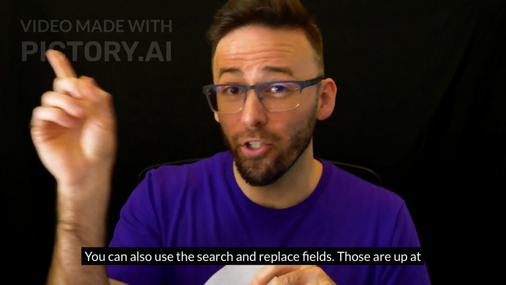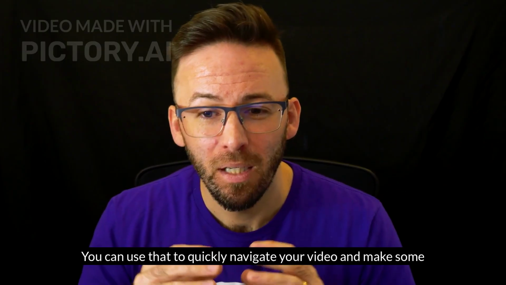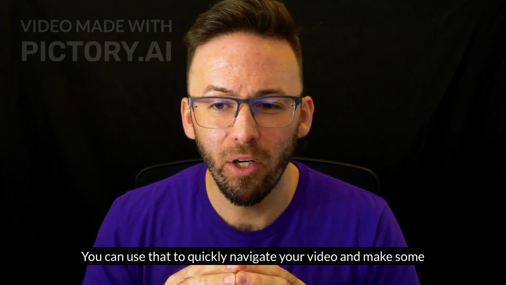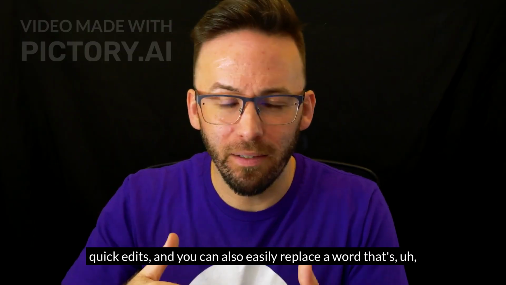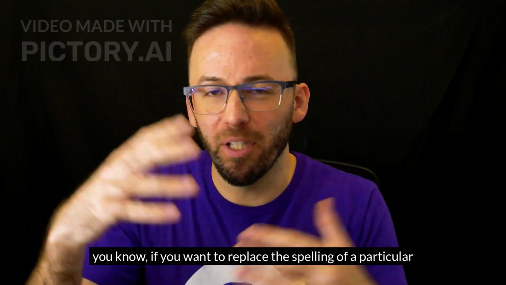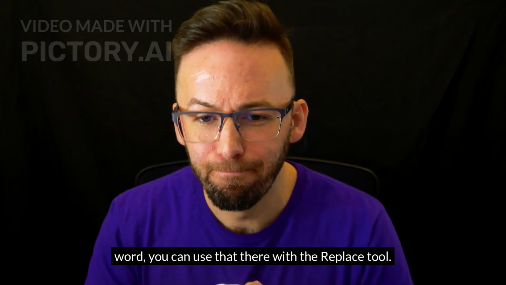You can also use the search and replace fields. Those are up at the top of the transcript. You can use that to quickly navigate your video and make some quick edits. And you can also easily replace a word, if you want to replace the spelling of a particular word, you can use that there with the replace tool.